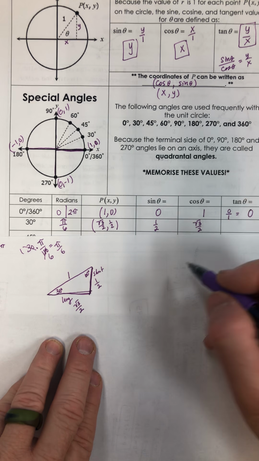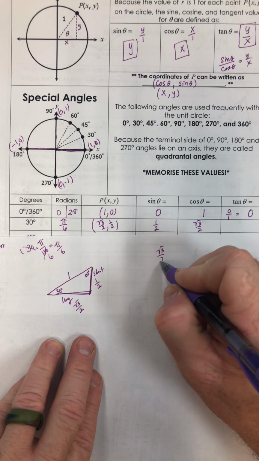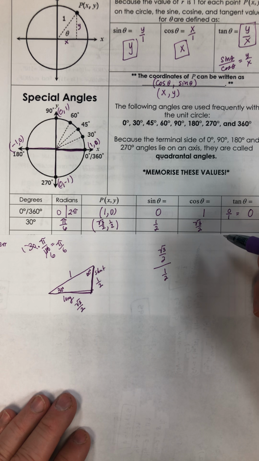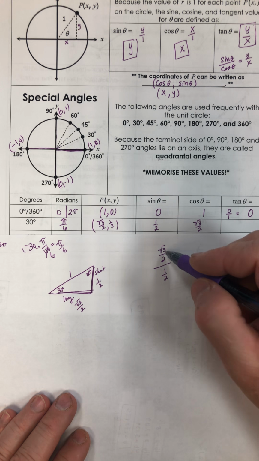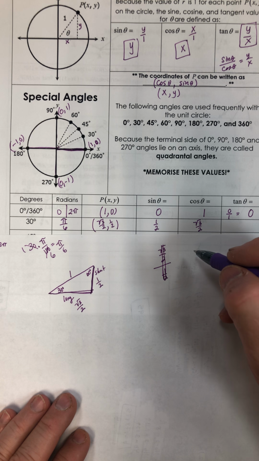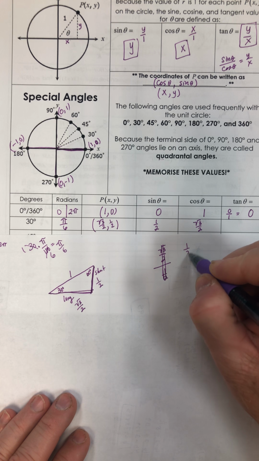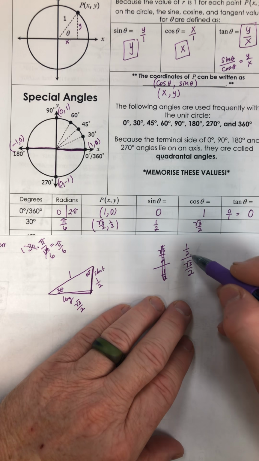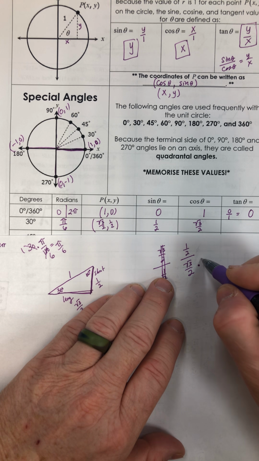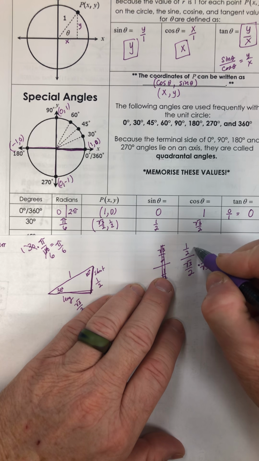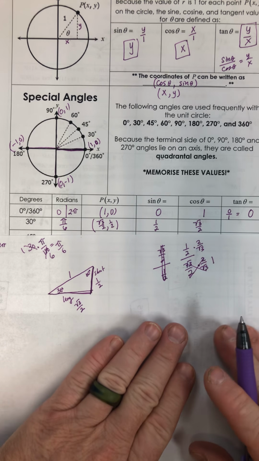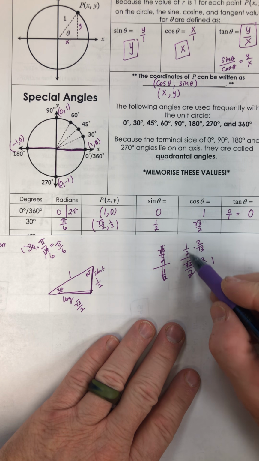Now for tangent, that is going to be y over x. I have that backwards, sorry. So it's y over x. Y is 1/2 over square root of 3 over 2. Okay. So when you're dividing by a fraction, if you remember, we multiply by the reciprocal. So the bottom part here would be 1. So it's just 1/2 times 2 over square root of 3.